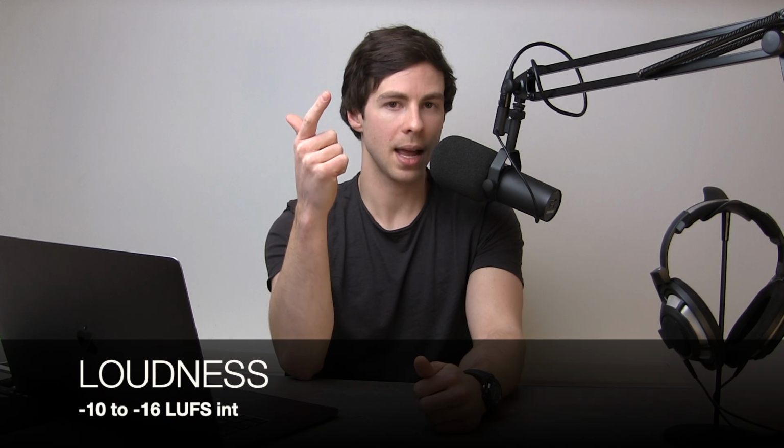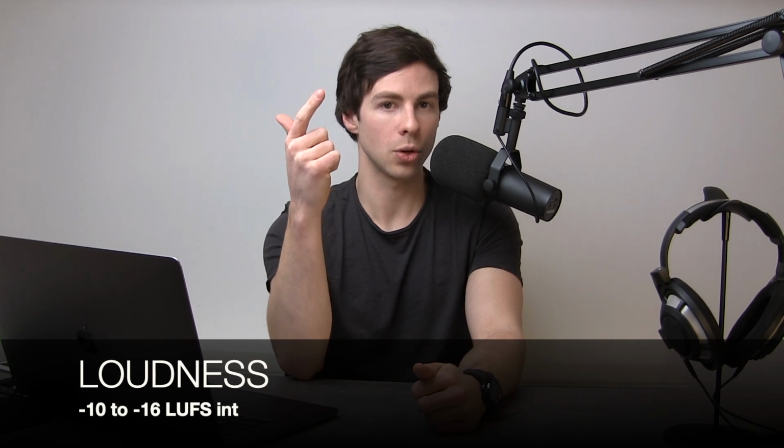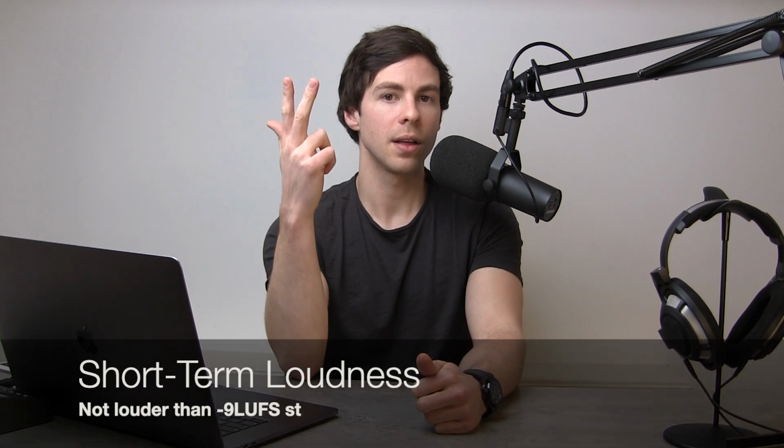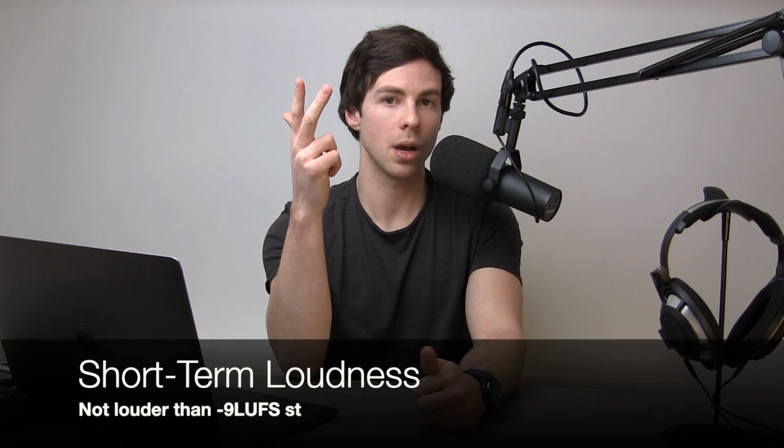Peaking around minus 0.75 to minus 2 decibels true peak. Loudness around minus 10 to minus 16 LUFS integrated, and not louder than minus 9 LUFS short term at any point during the song. So focus on the loudest section of your song for that.